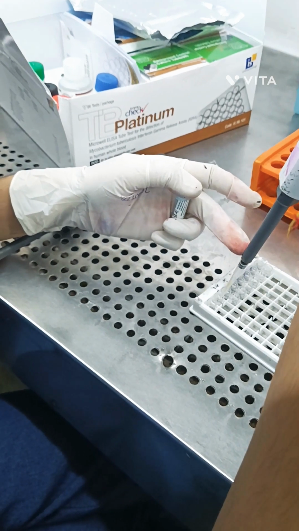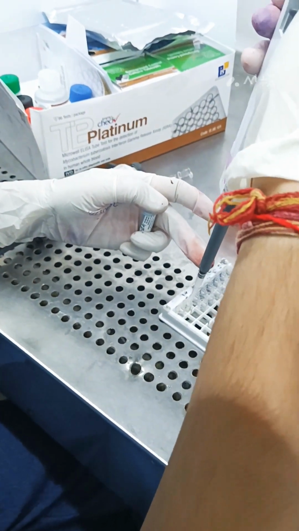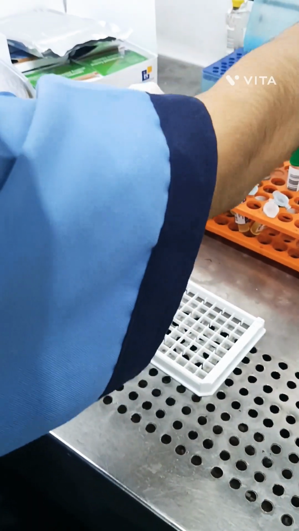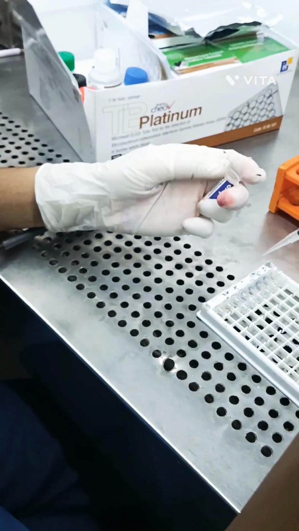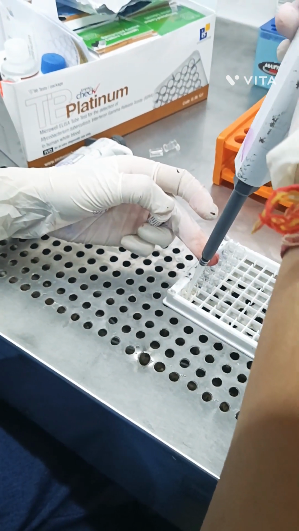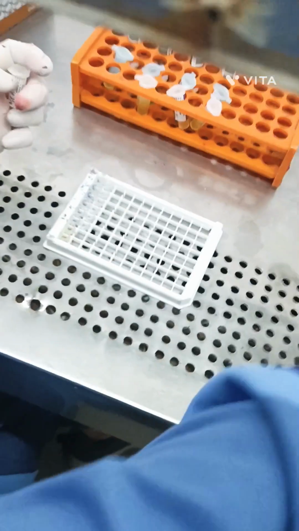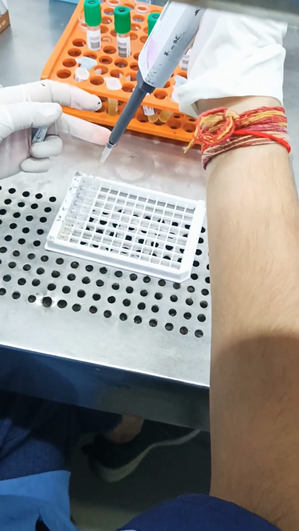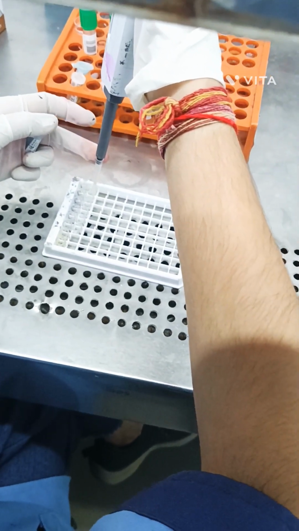First, take background N tube, 50 microliter sample, and second, T for testing culture tube, 50 microliter sample. So total for standard 50, for patient sample 20 plus 50. 20 means sample dilution and 50 means standard dilution. Okay, this is the protocol of the first step.